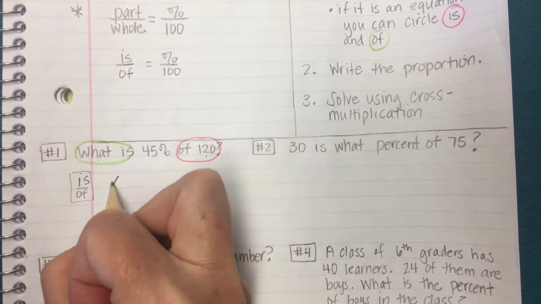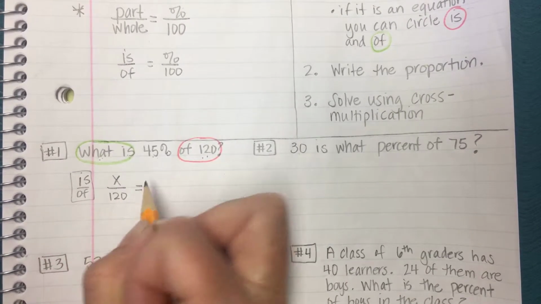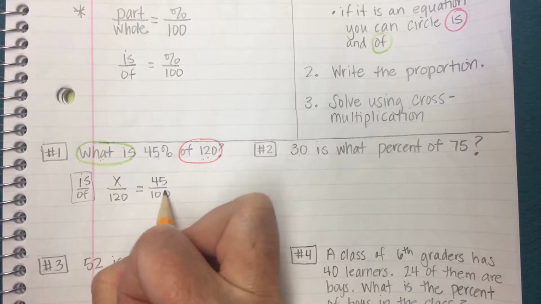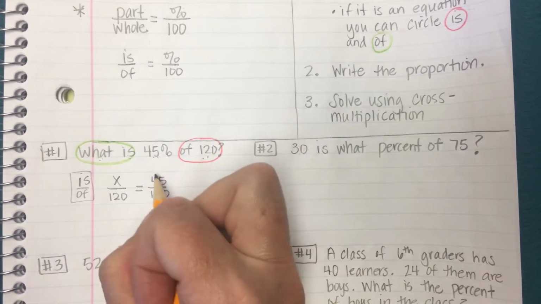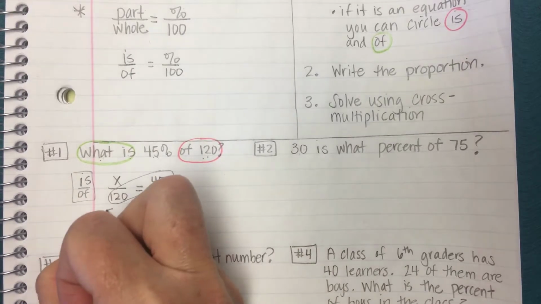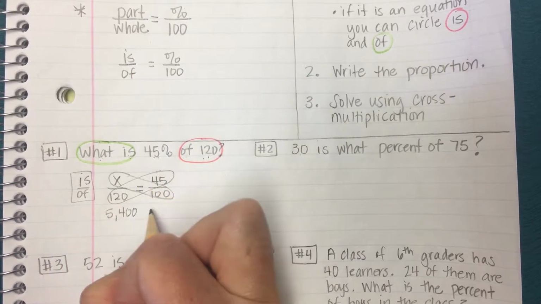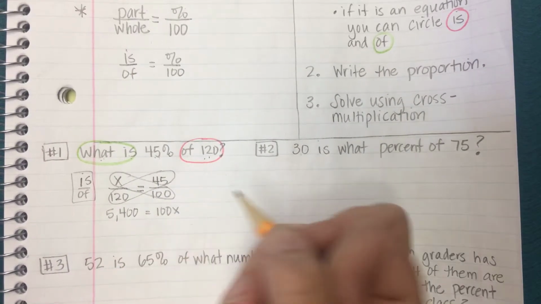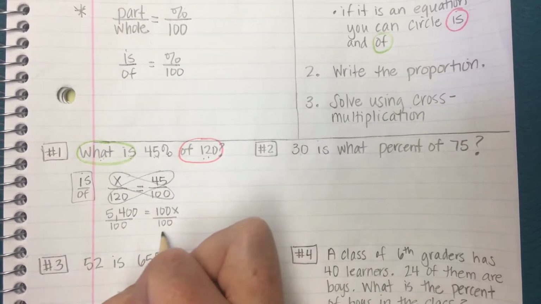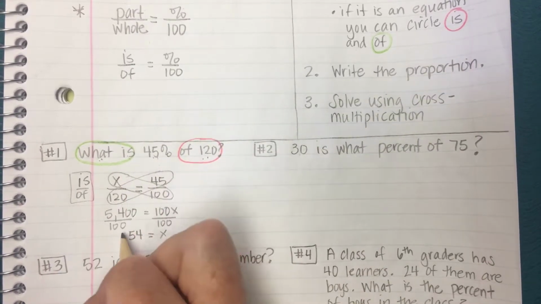I don't know what that is, so I'm going to put x. My of is 120. Now that is equal to the percent over 100. So 45 over 100. Now I'm going to use cross multiplication, and I know that 120 times 45 is 5,400. I know that x times 100 is 100x. So when I divide both sides by 100, I get x is 54. So that means my part is 54.